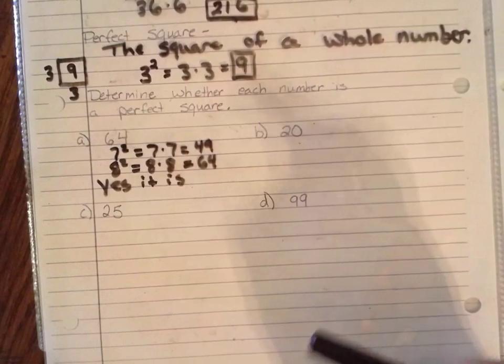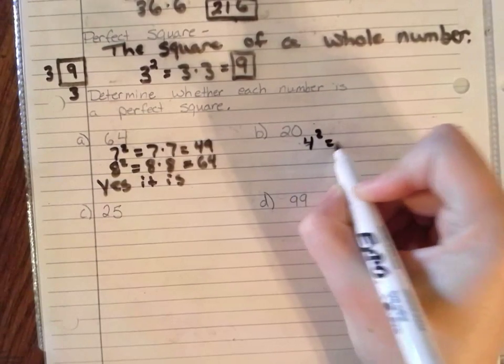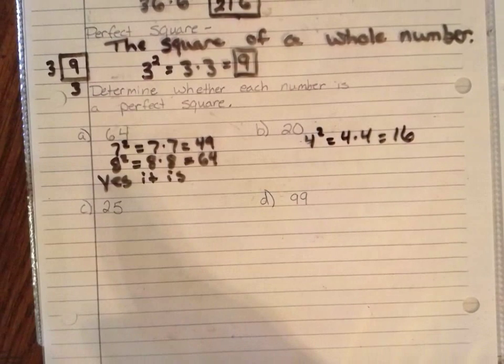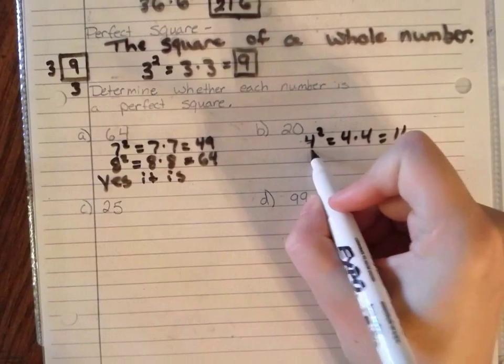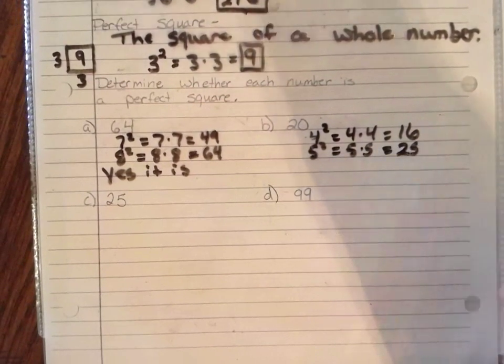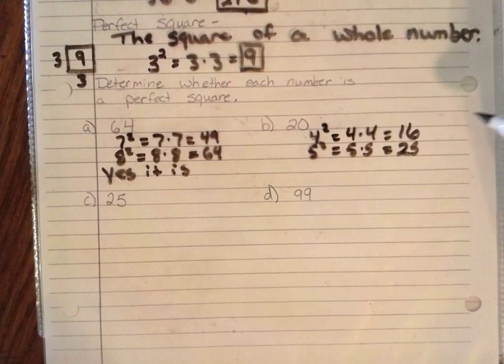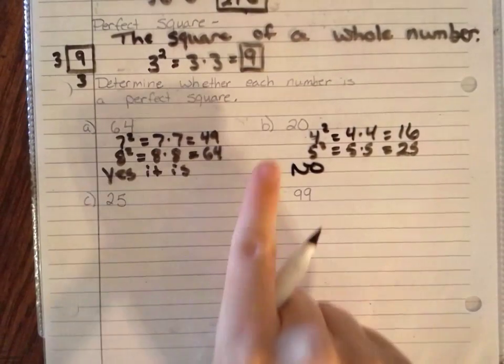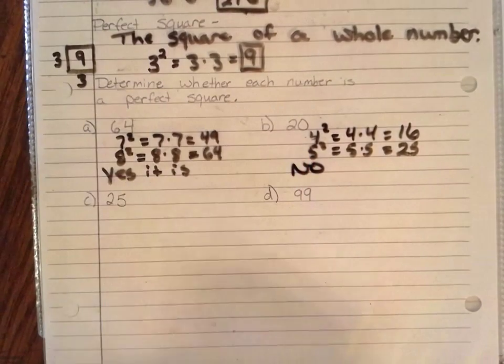Okay, for 20. Let's see here, 20. Well, let's say 4 squared, that's 4 times 4. That's 16. Oh, that's not 20 though. So let's think of 5 squared. 5 squared is 5 times 5, which is 25. 20 is in between 16 and 25. 16 is perfect and 25 is perfect. 20 is not. So we will say no. And this is our evidence. Make sure you do not forget your evidence. If you just put yes or no, I'm going to take off all your points.